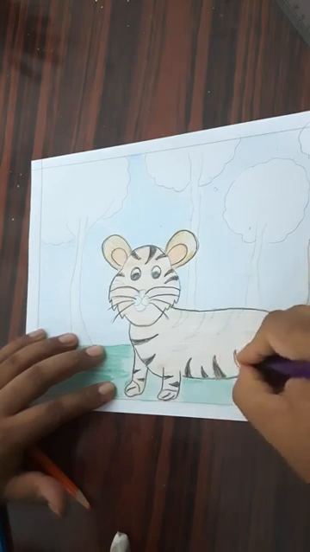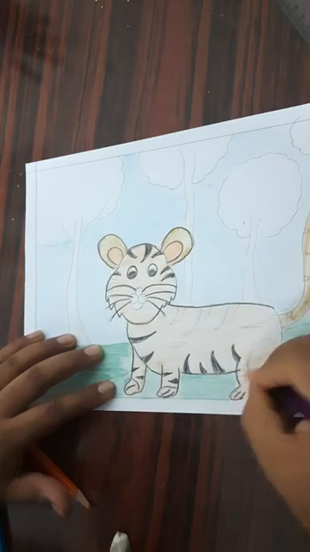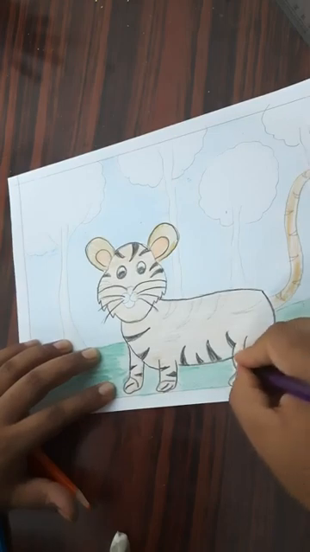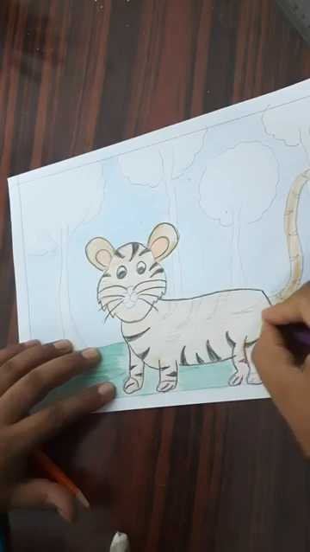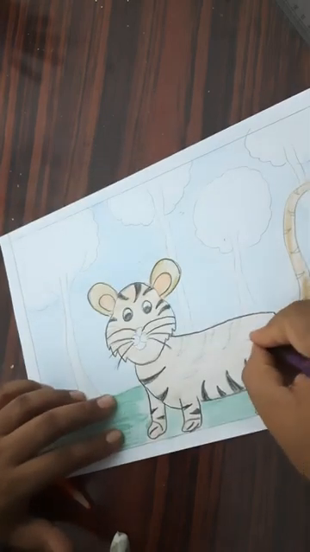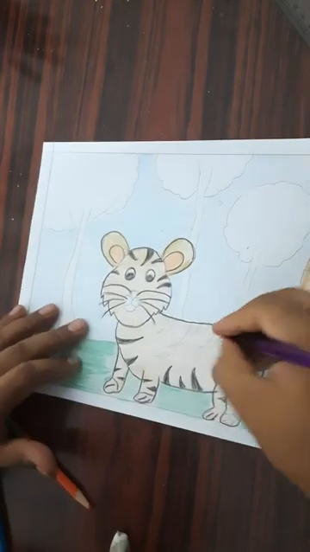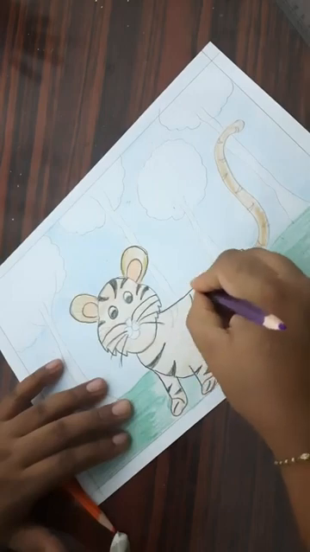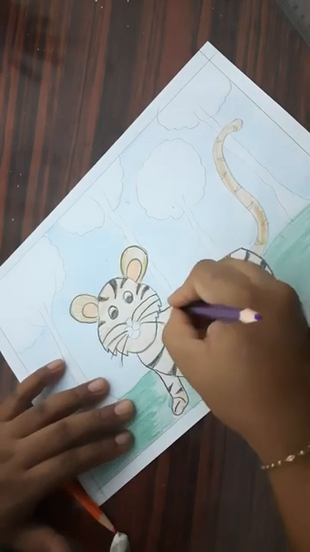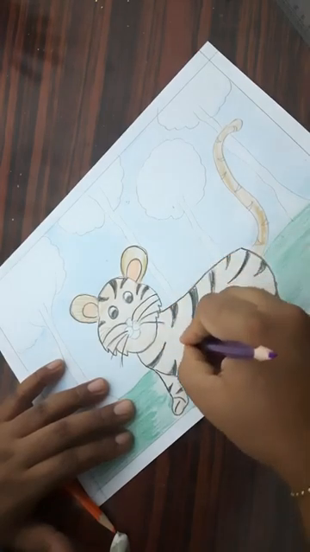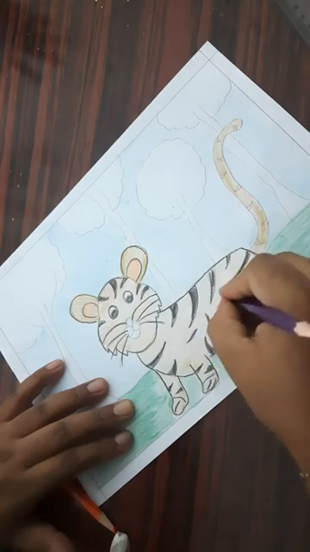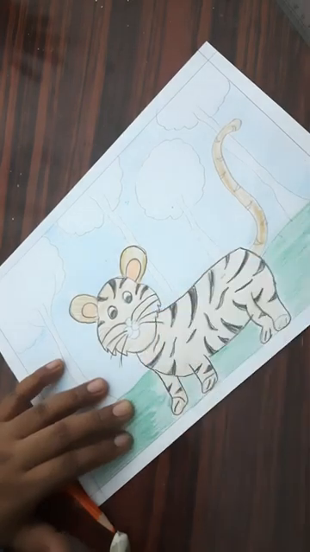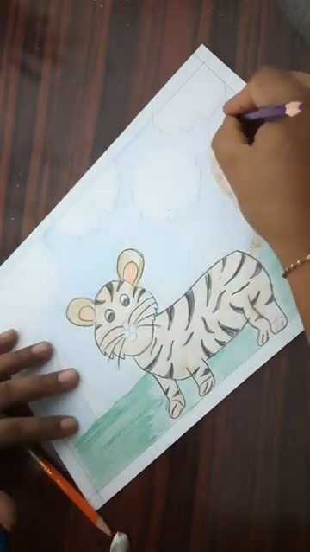See? You can do these marks with brown color also. See? Then we will do the tail also.